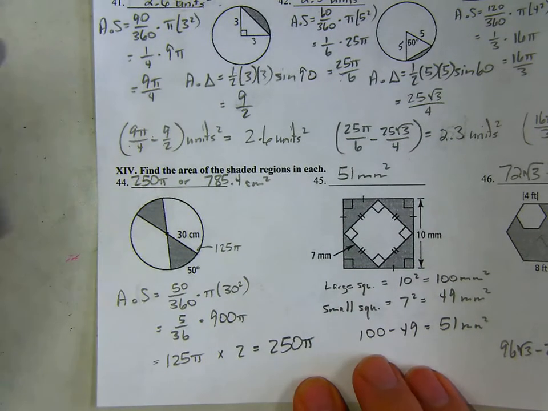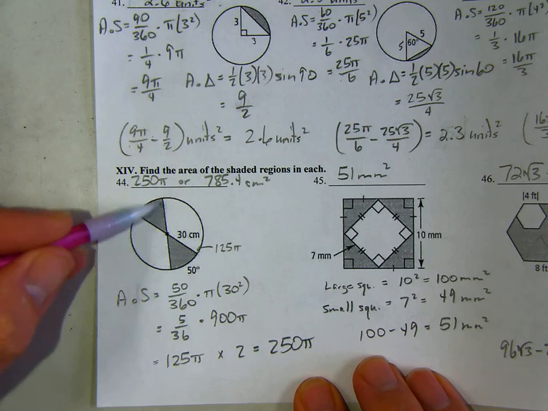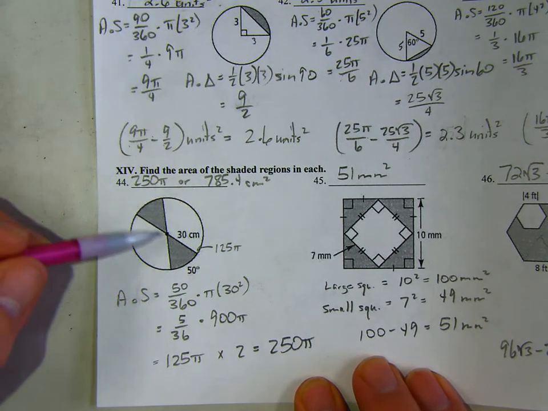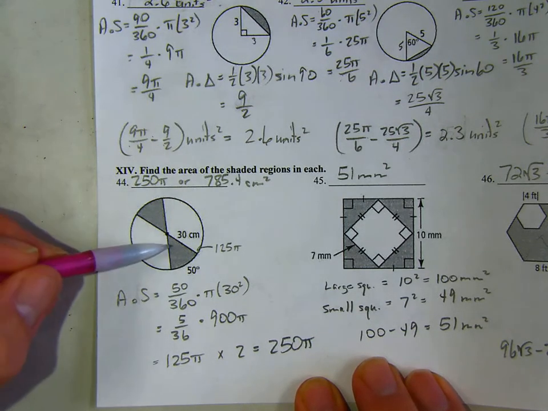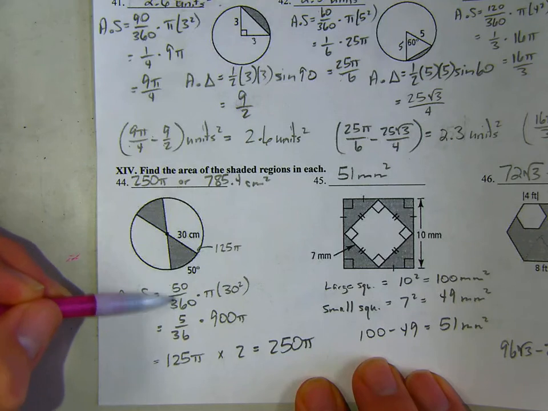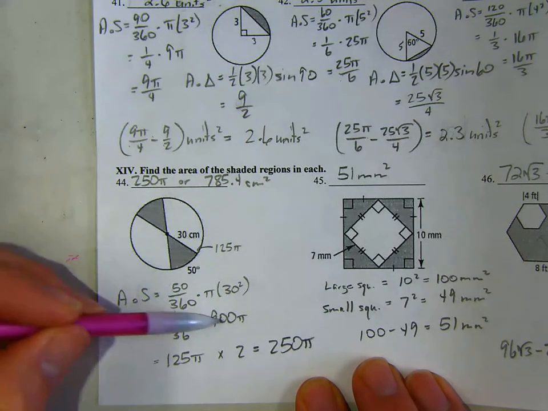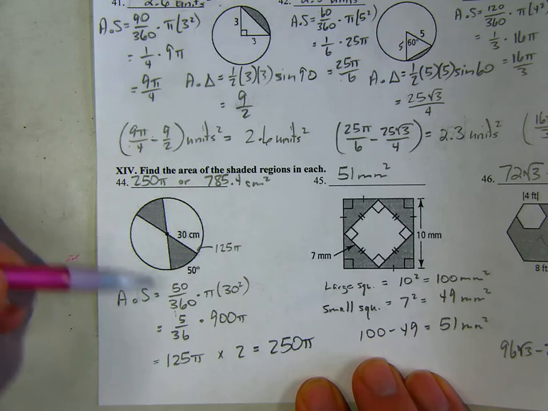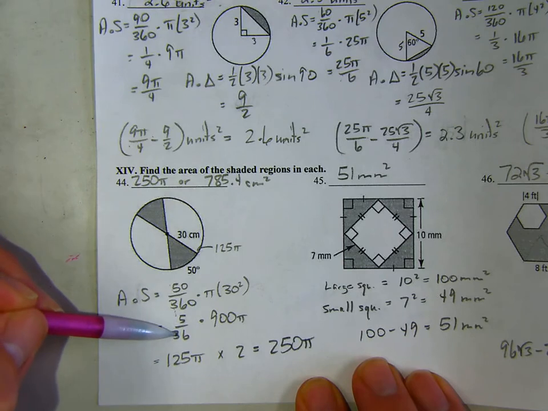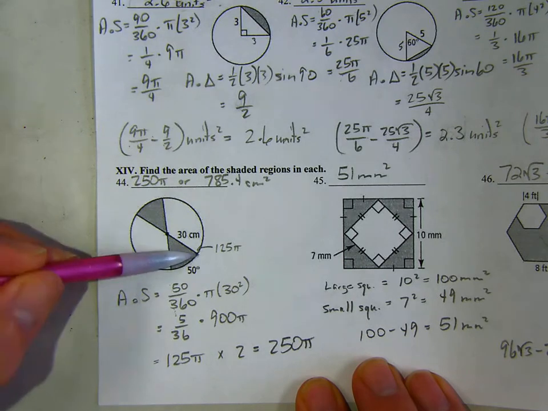So on this one, we have 2 sectors that are the same. So I'm just going to find one sector and double it. Its angle is 50 over 360. The radius is 30, so pi times 30 squared. So 900 pi is the area of the whole circle. 5/36 of it is the area of this one sector.